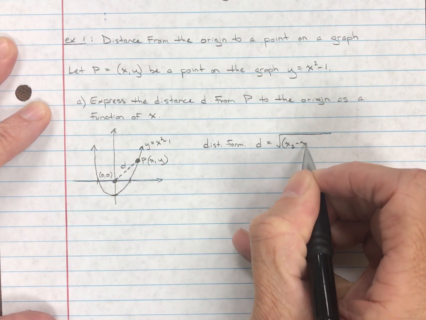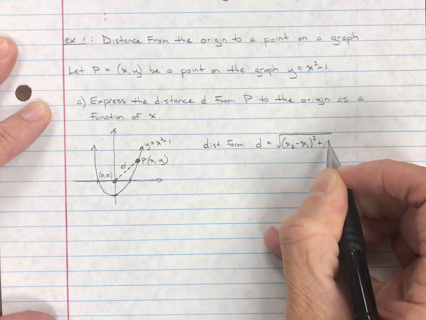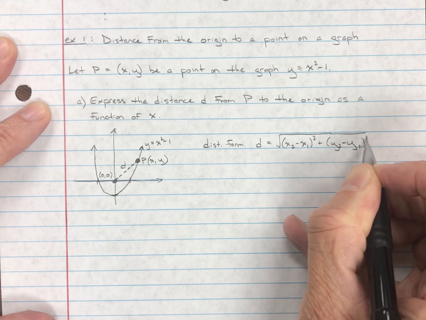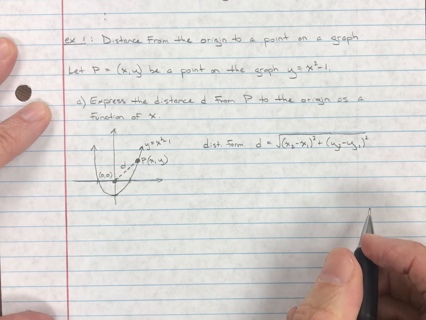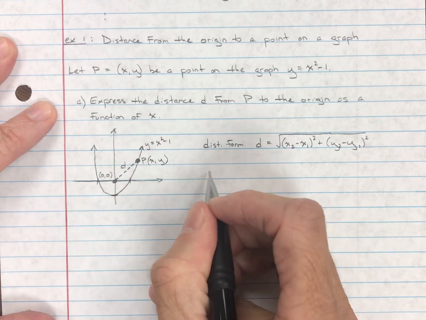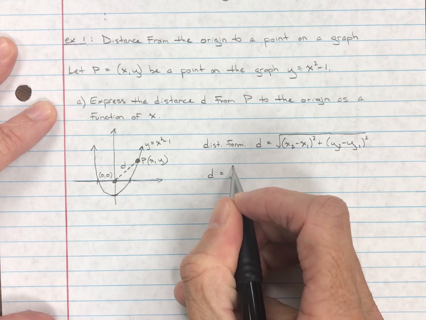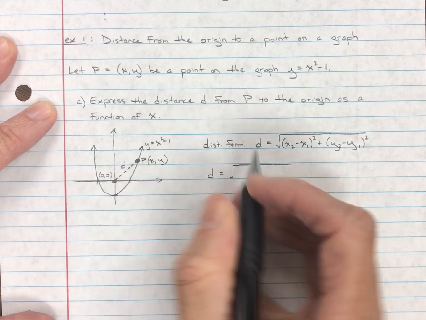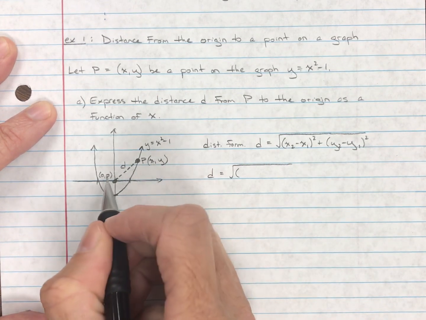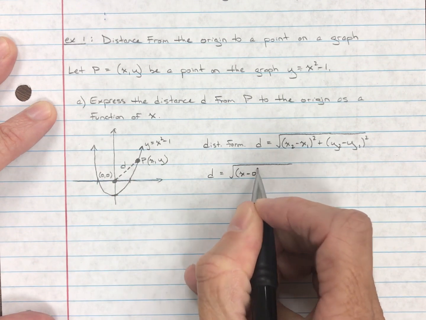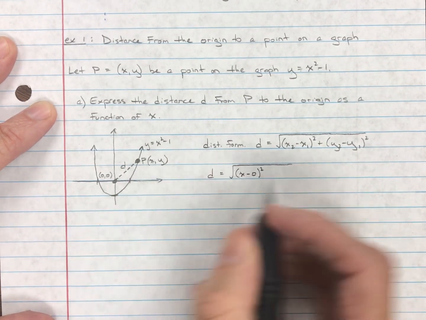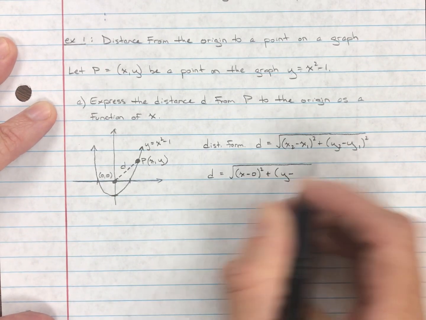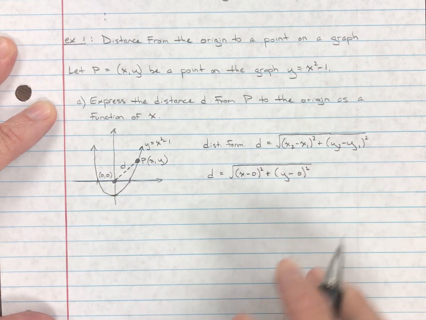So the distance d here is the square root of x minus 0, the quantity squared, plus y minus 0, the quantity squared.